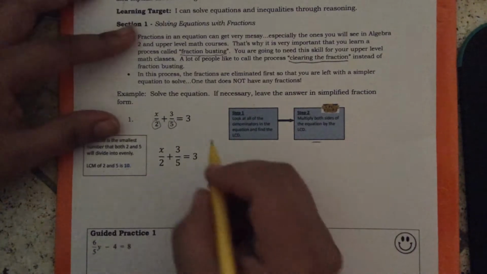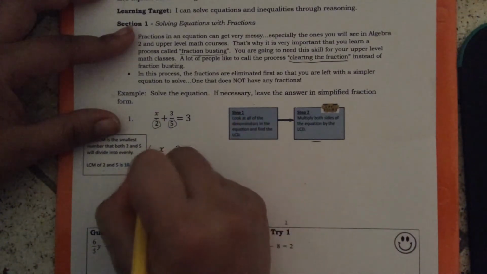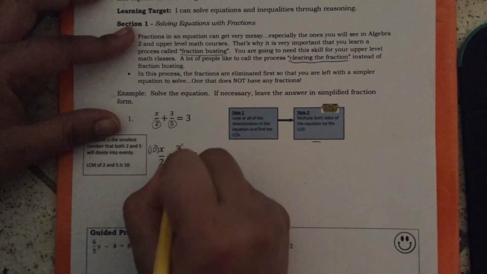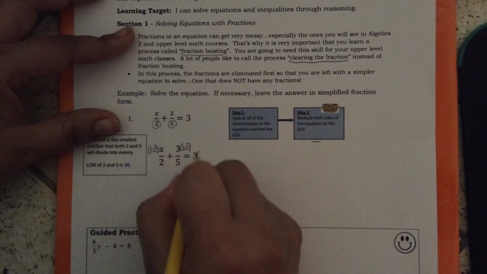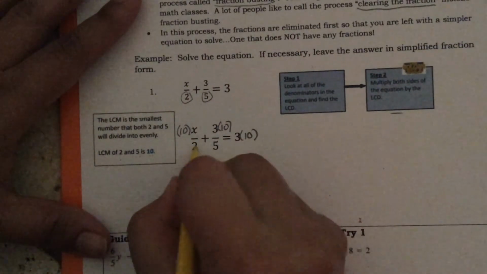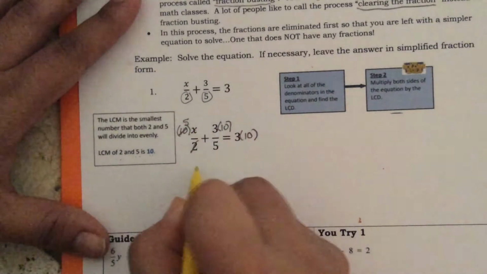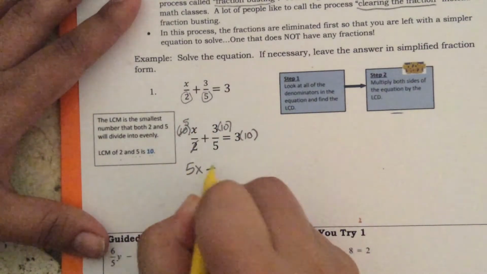We're going to multiply the whole equation by 10. So we're going to multiply this term by 10, this term by 10, and then this term by 10. The reason why we want to do this is because then the denominators will be able to cancel out. 2 goes into 10 5 times. So you're going to have 5x. No more fraction. Look at that, how nice.